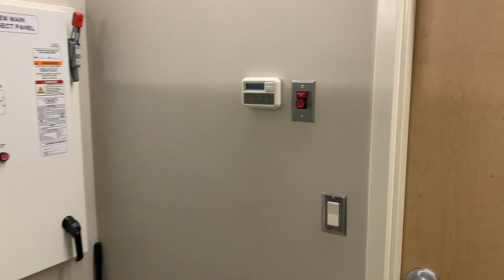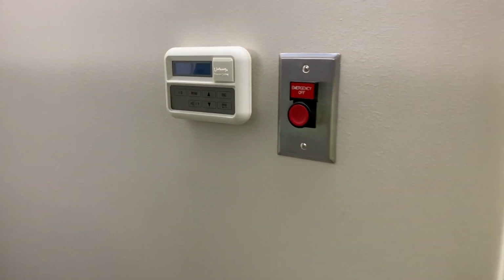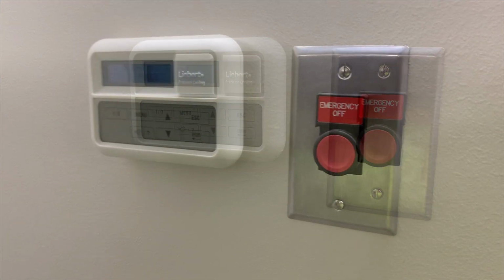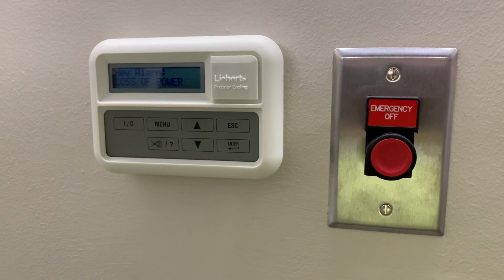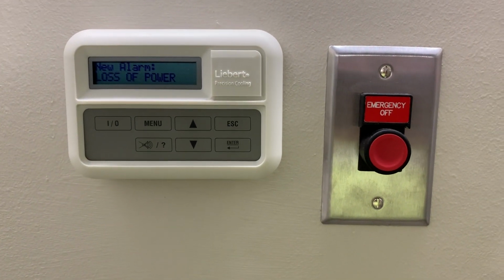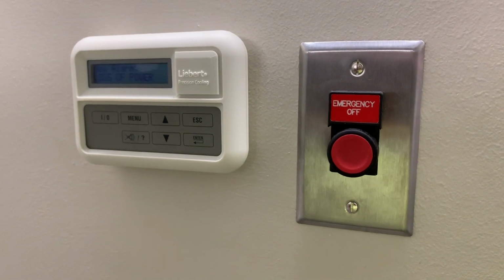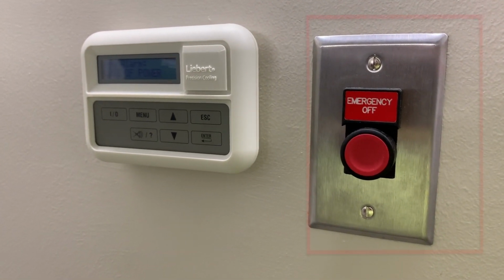To the left of the equipment room door, you will find the white LEIBERT control unit mounted on the wall. We do not recommend that anyone change or tamper with the settings as they are pre-programmed. This module will display new alarms and real-time statuses of the LEIBERT unit. To the right of the unit is the emergency off button.